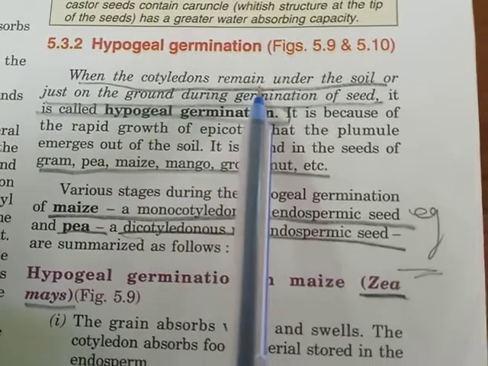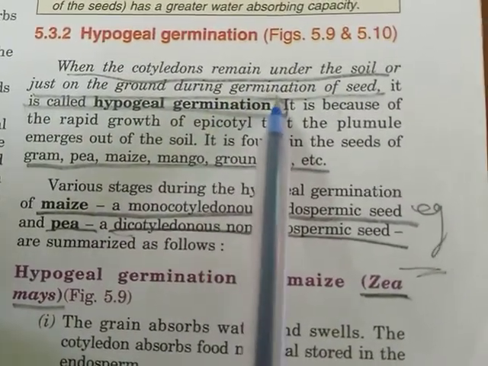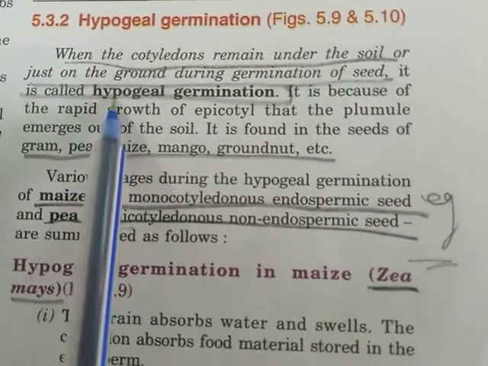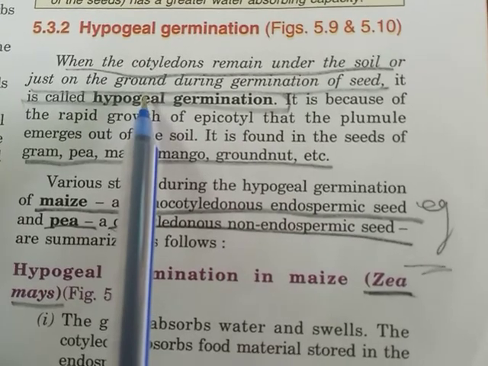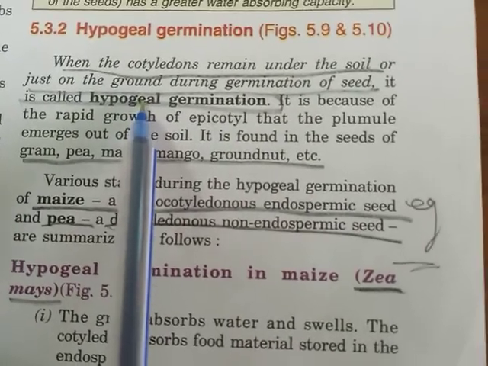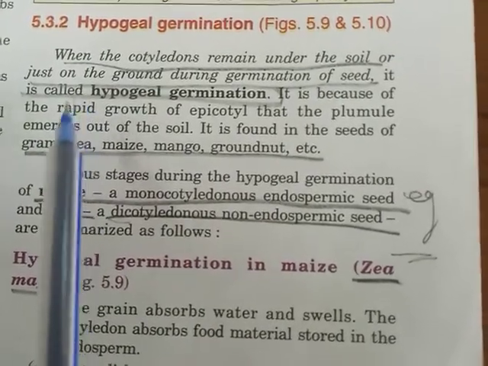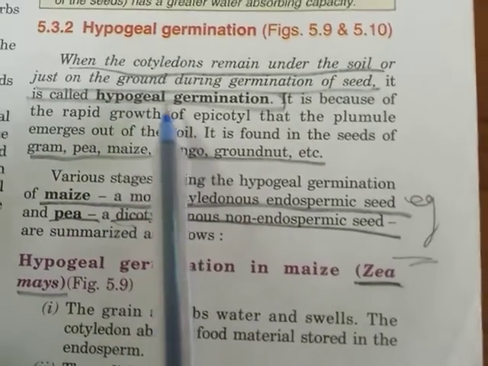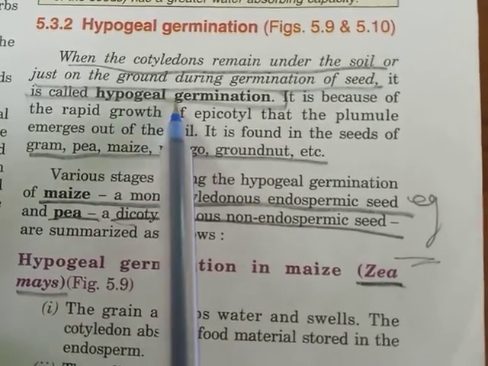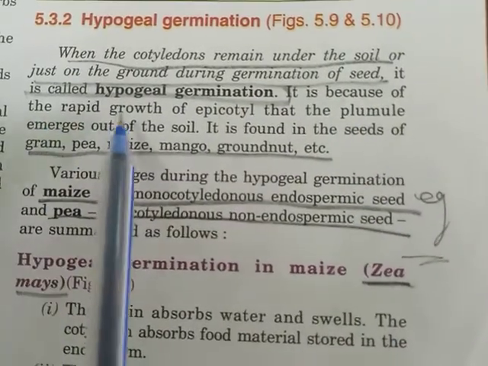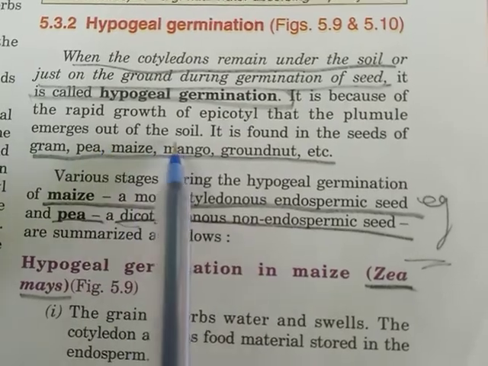When the cotyledons remain under the soil or just on the ground during germination of seed, it is called hypogeal germination. So children, in hypogeal germination, the cotyledons remain under the soil. And in epigeal germination, you have seen that the cotyledons come above the soil. And why do these cotyledons remain under the soil in hypogeal germination? It is because of the rapid growth of the epicotyl that the plumule emerges out of the soil.